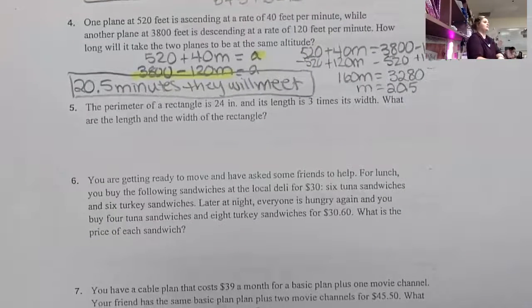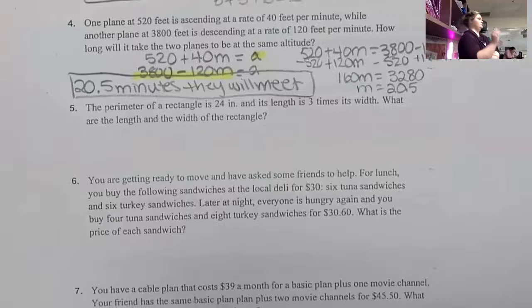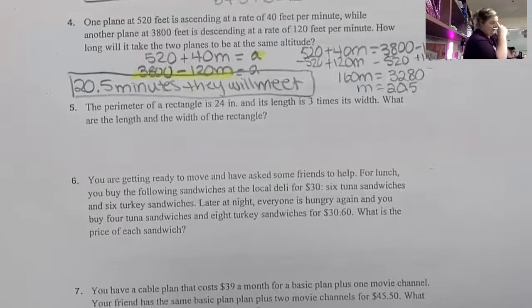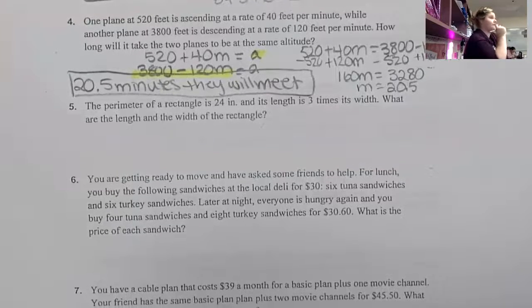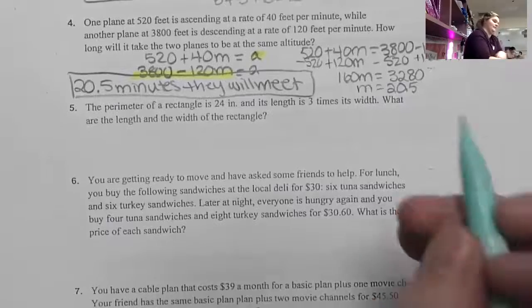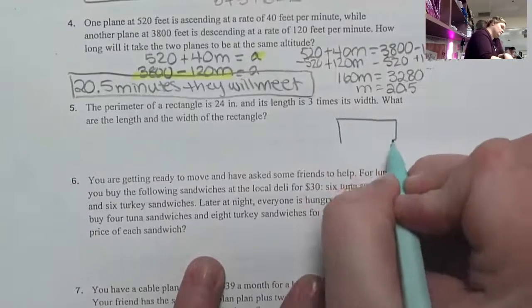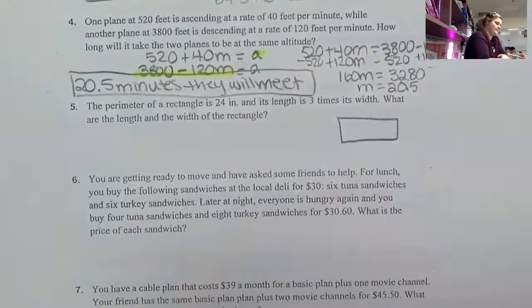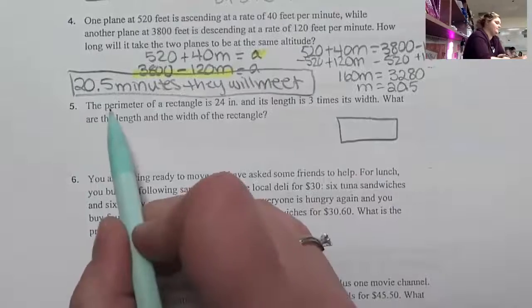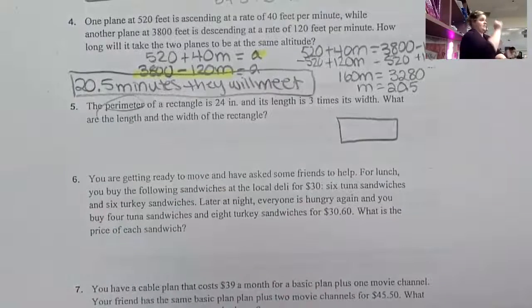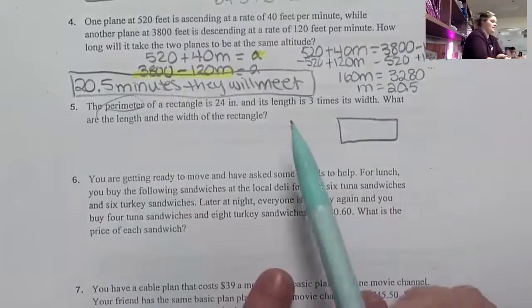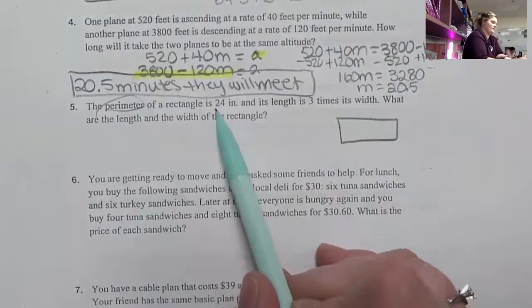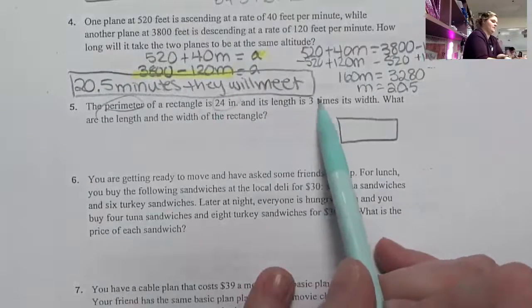Okay, next one, number 5. Perimeter of a rectangle. If it says something about a rectangle, what do you think I need to draw? A rectangle. We like these ones, yeah. Perimeter means what? Just it's all the way around. Yep, add all our sides. When you add all the sides, it's 24. Its length is 3 times the width.